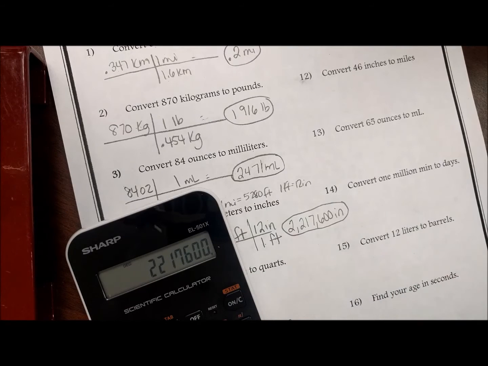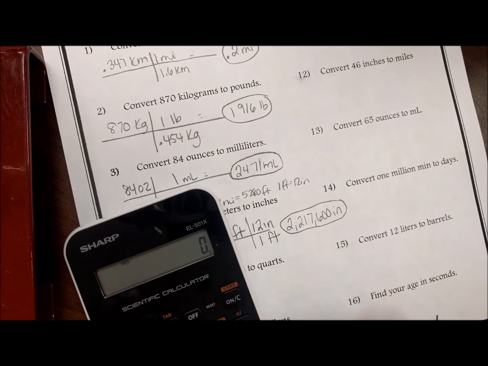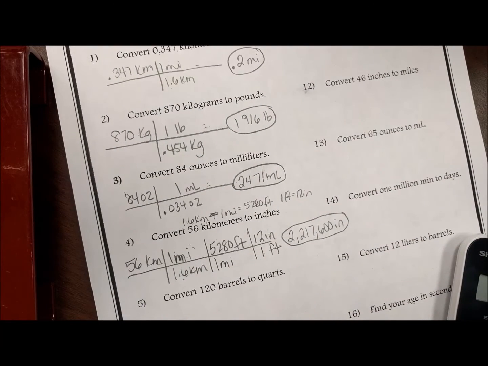And at this point you might be thinking, oh my goodness, why are we doing this? It's so annoying, and why do I want to know 2 million inches? But it kind of just proves the point that we don't want to measure long distances in inches, right? It's way easier to measure them in kilometers.